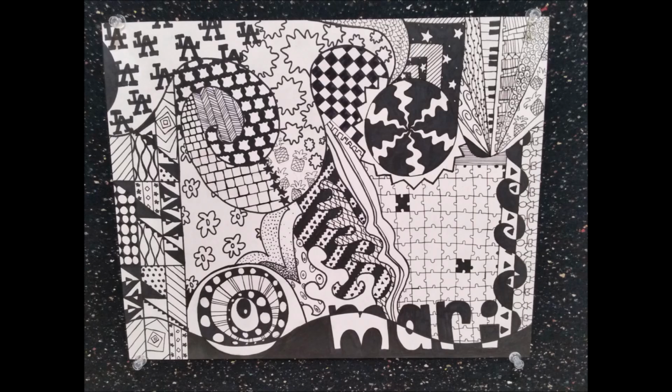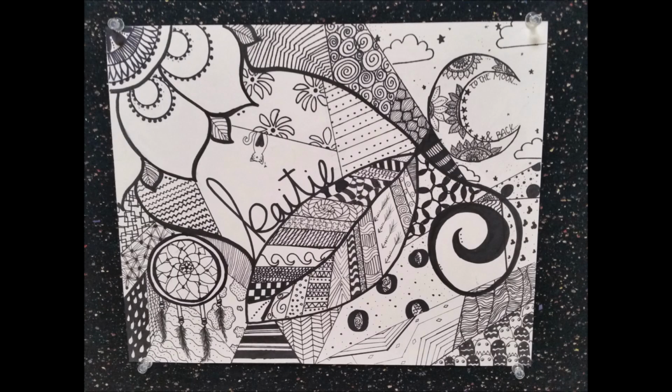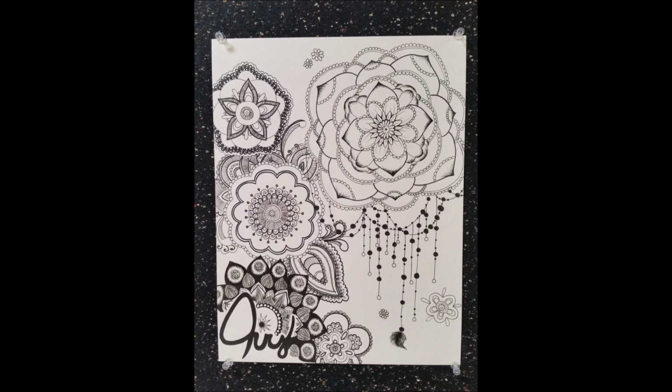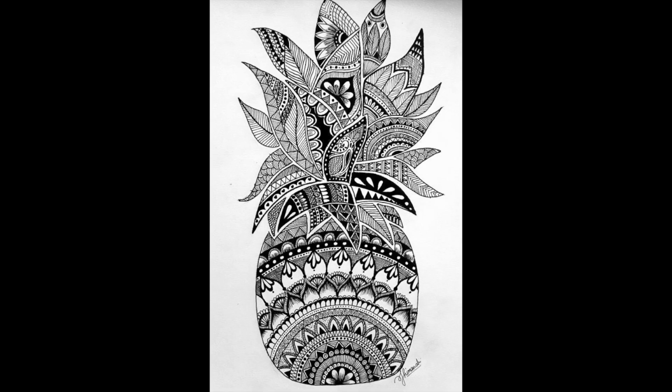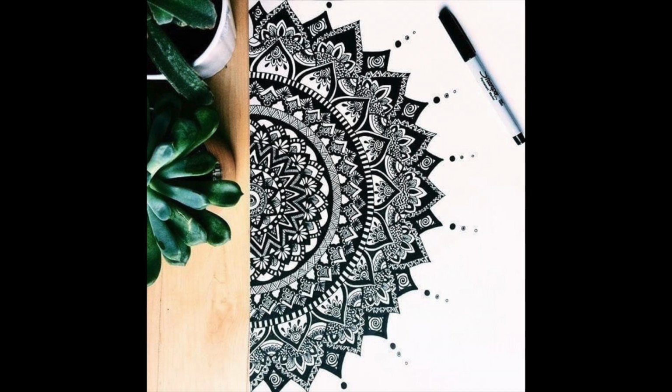Make sure to take a look at the requirements for this project on Canvas. You'll see that you need a good balance of both positive and negative space, black and white. You'll need both geometric and organic shapes and patterns. And you'll need to make sure that you include at least 20 different patterns. In addition to these requirements, I also want to see your name somewhere in your illustration. It can be really obvious or it can be kind of hidden.